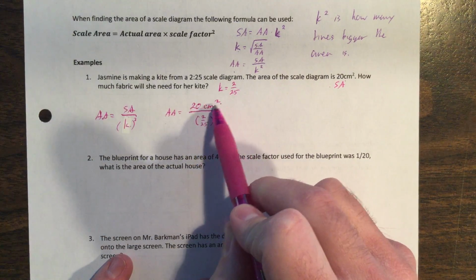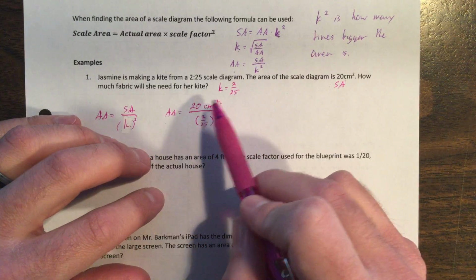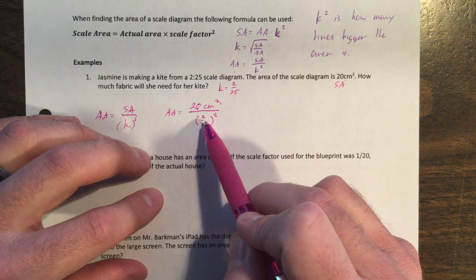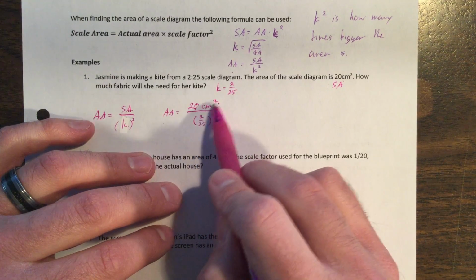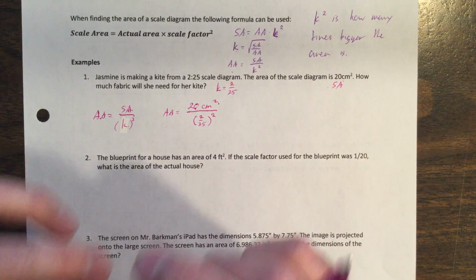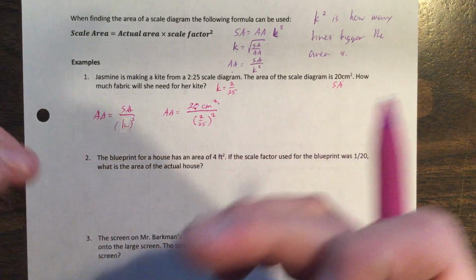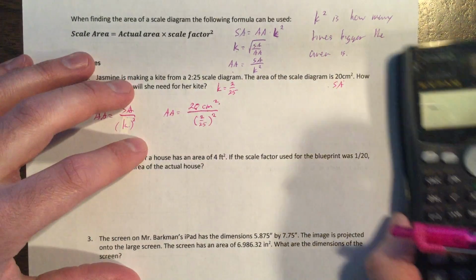Now remember, centimeters squared just means that this is a unit. Okay, we don't square the 20. It's just 20 divided by, but this one here we have to square. Okay, it's important to understand that. The scale factor we have to square. This is just a unit, so we don't actually square that. It already is a square unit, so we don't have to square that number.